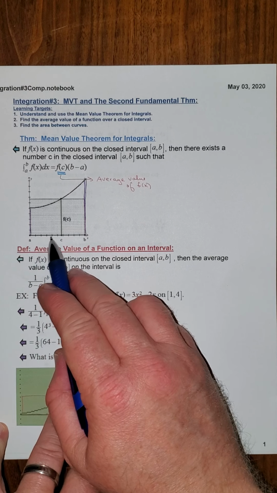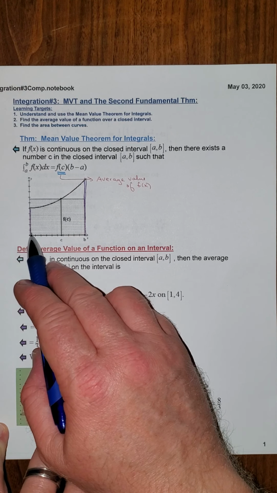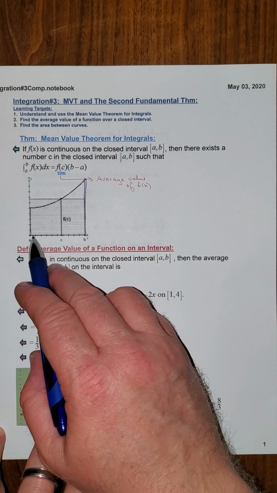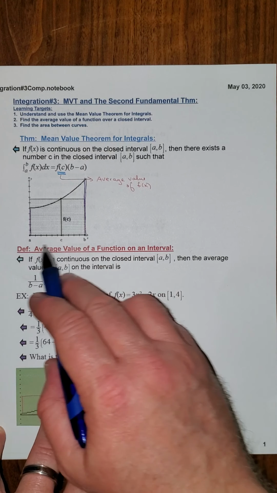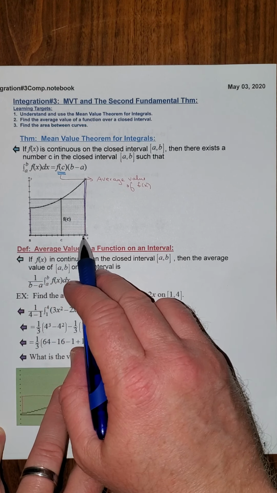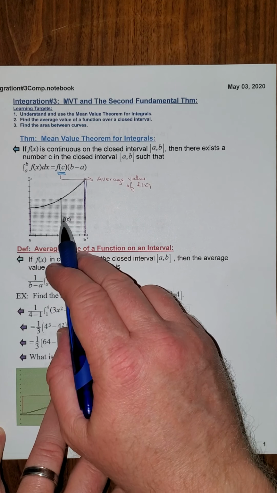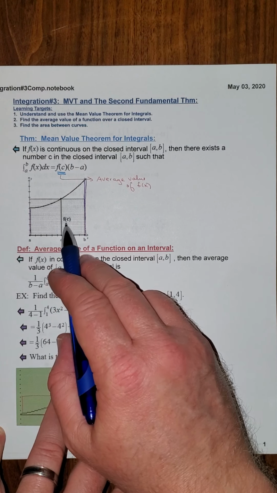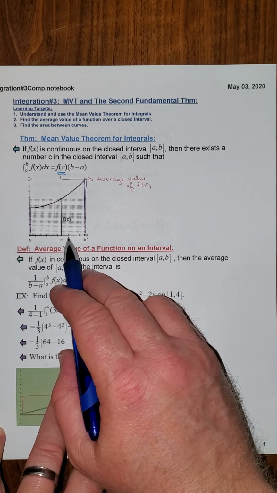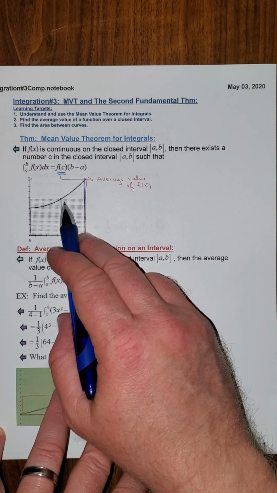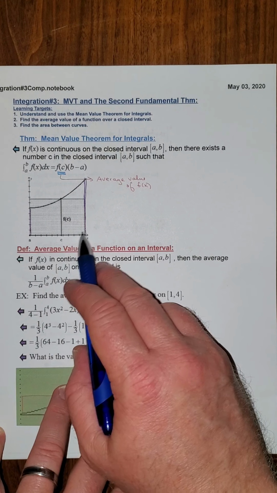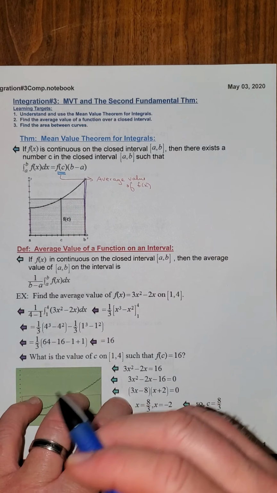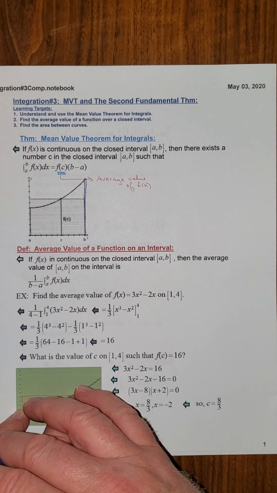If you take the length of this interval, b minus a, how do you find the length between any two numbers? You take the bigger minus the smaller. That's b minus a. And there is a certain height somewhere on this function, some f of c, some c value on this interval, where the height of this rectangle times the base of this rectangle, the area of this rectangle, would actually equal the area under the curve.